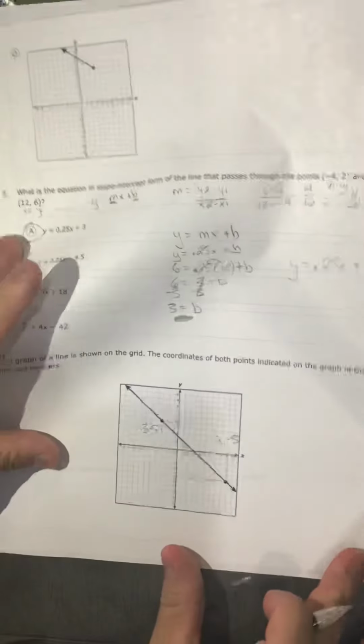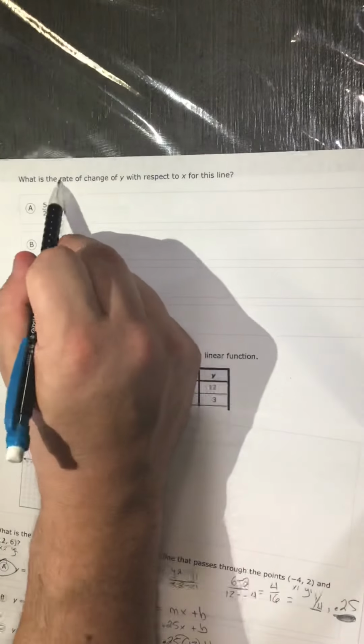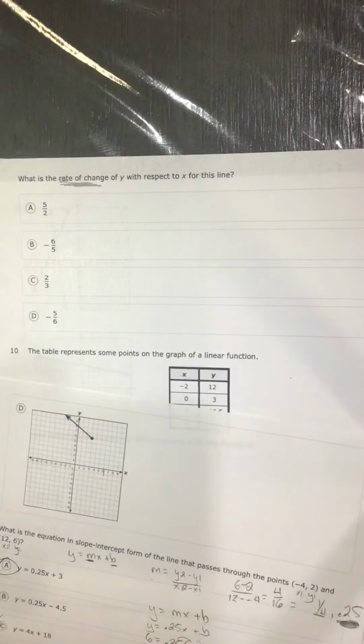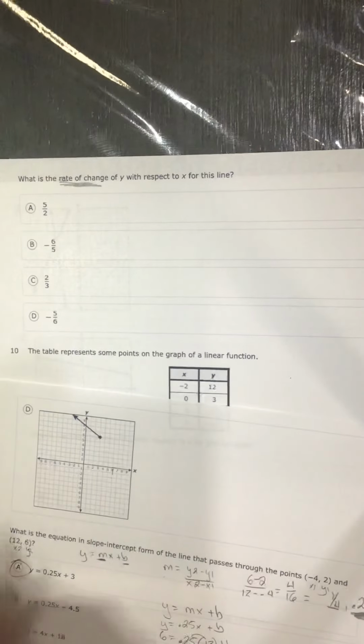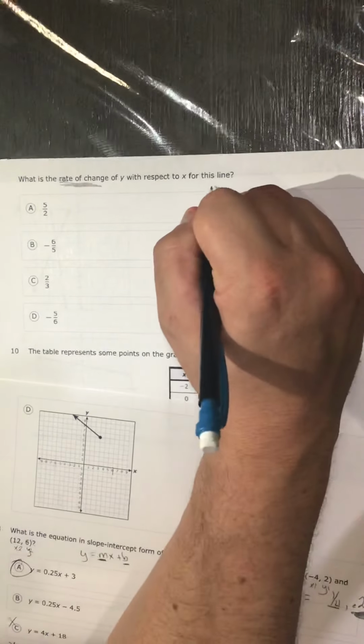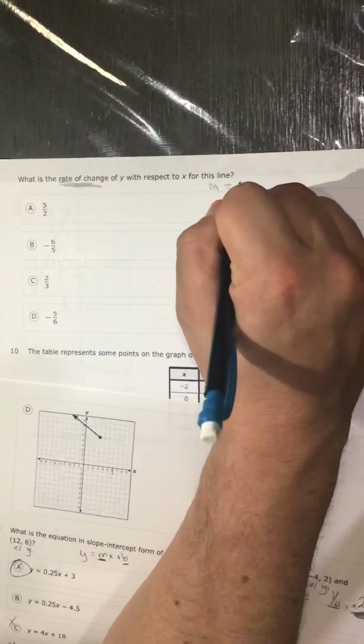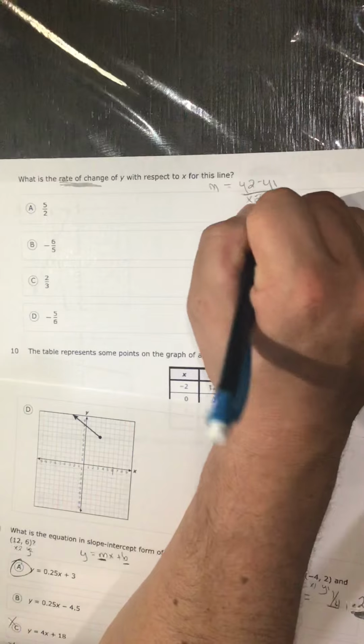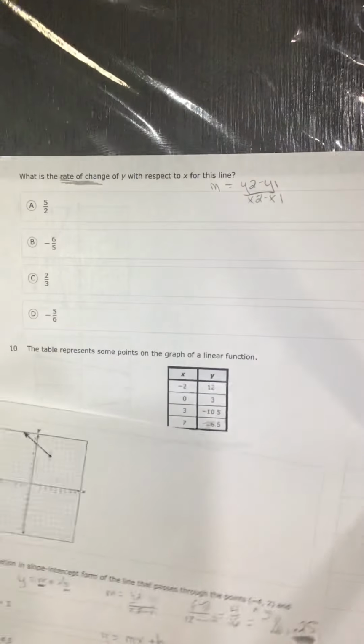Okay, so those are my coordinates that I'm gonna be working with. My question here is, what is the rate of change? Okay, so rate of change, we know we're looking for slope. And if I'm trying to solve for slope, I know that my formula for rate of change is y2 minus y1 over x2 minus x1. Okay, we already discussed this. I already know what coordinates I'm using.